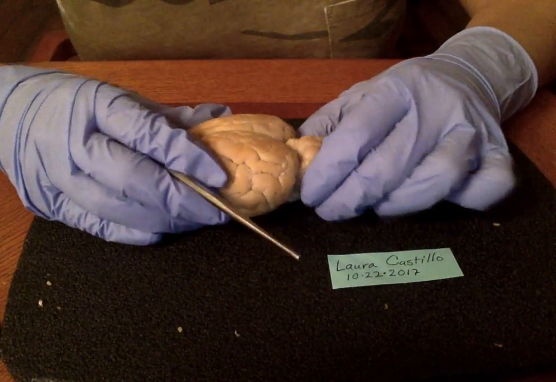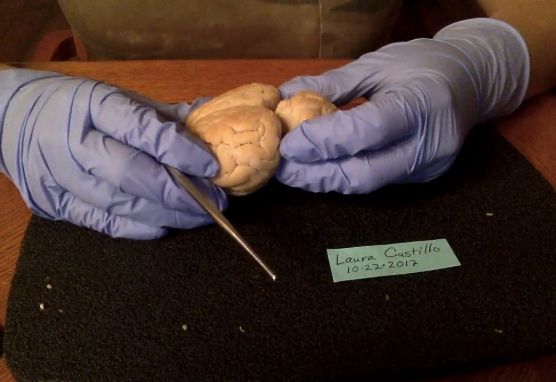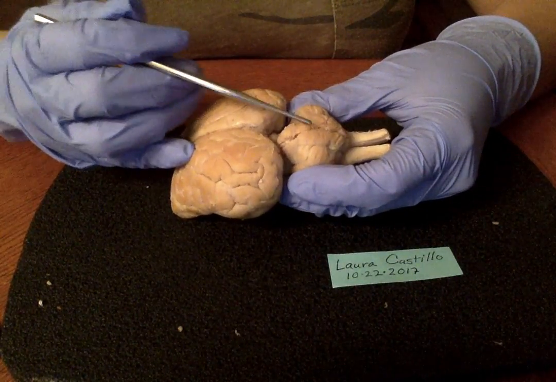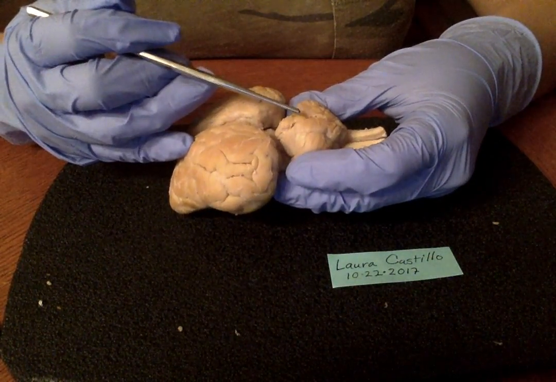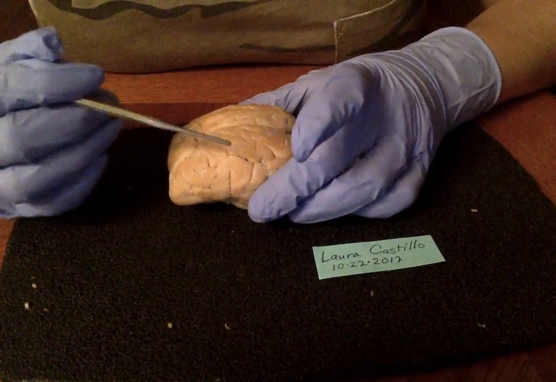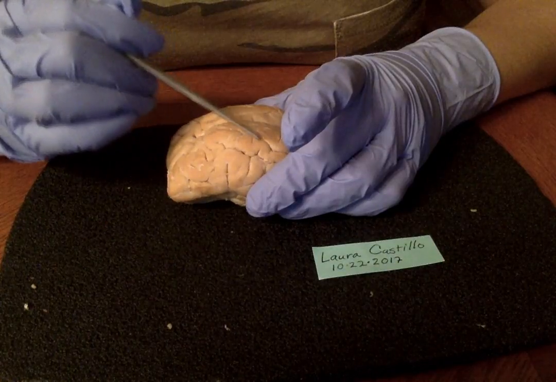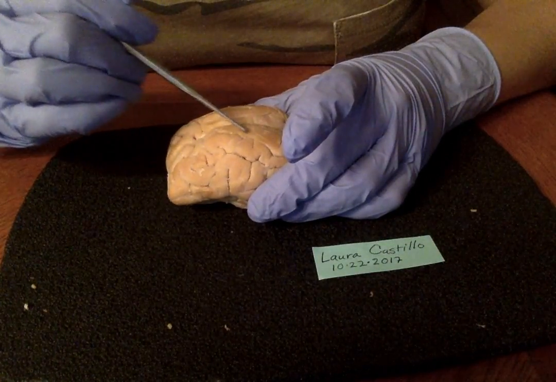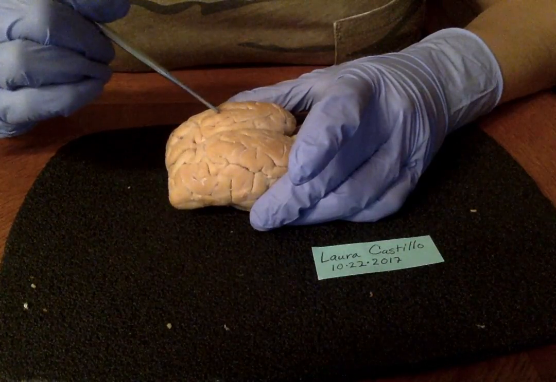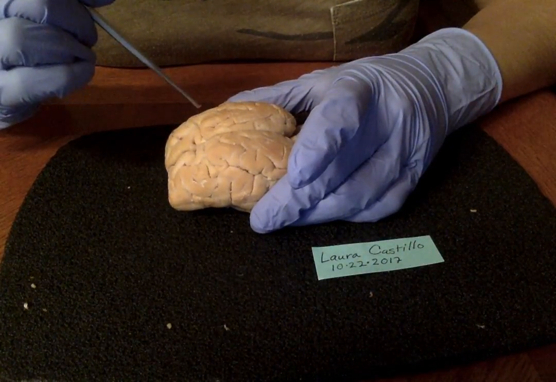The next section that I want to talk about is the cerebellum, which is this section here. That's your cerebellum. If we look at the top of this brain, we see all of these little structures here that are all kind of curvy. All these little structures are your gyri.